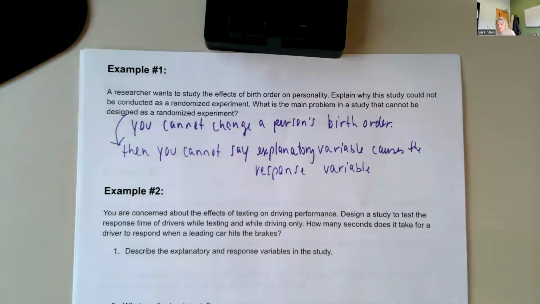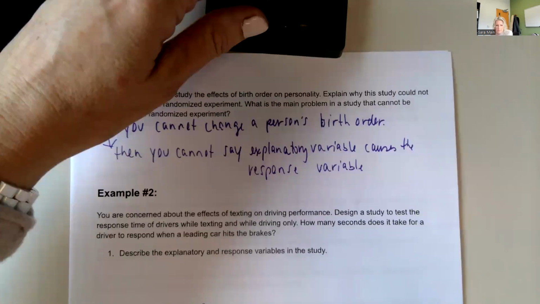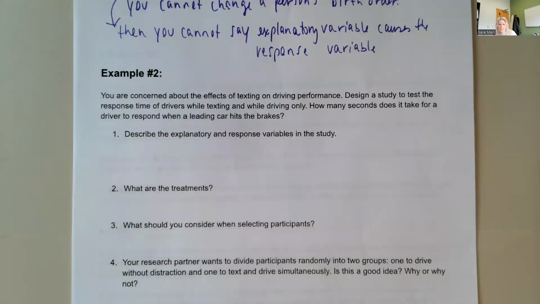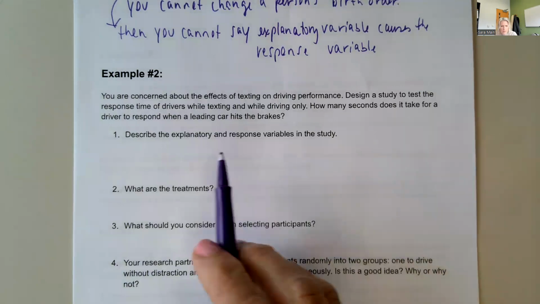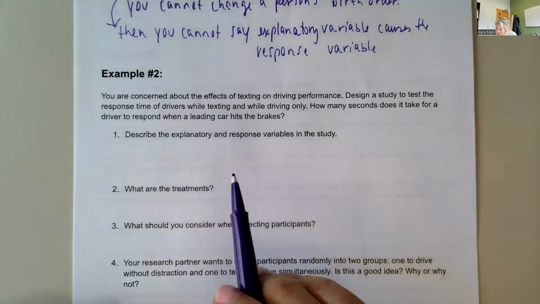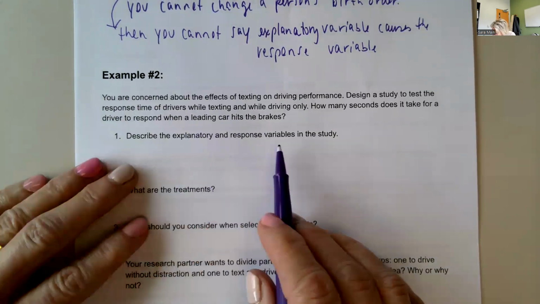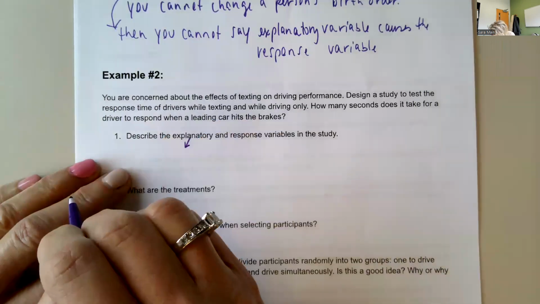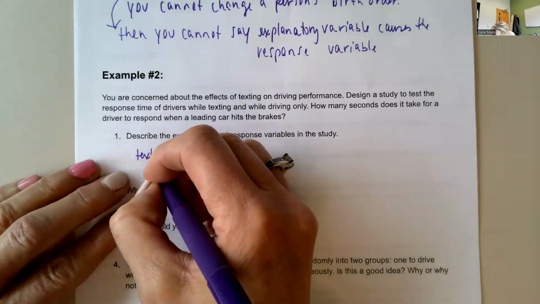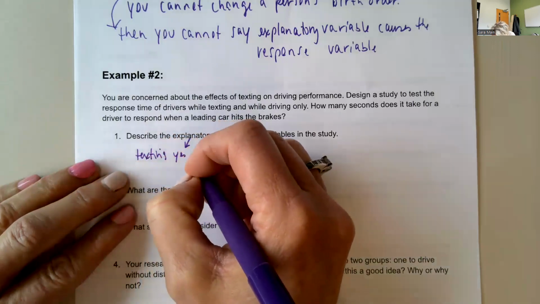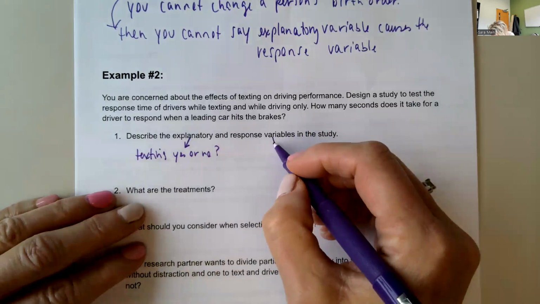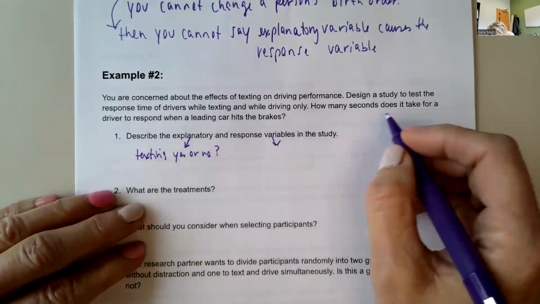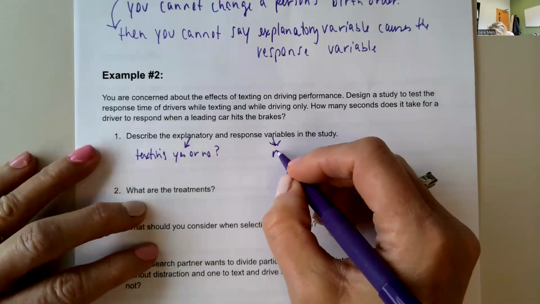Okay. Example 2. You are concerned about the effects of texting on driving performance. Design a study to test the response time of drivers while texting and while driving only. How many seconds does it take for a driver to respond when a leading car hits the brakes? Describe the explanatory and response variables. The explanatory would be, are they texting, yes or no? Because they're going to have them text or not text. And then the response would be the response time when they hit the brakes.